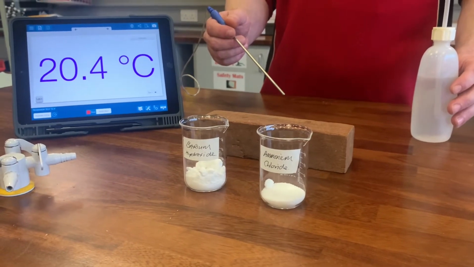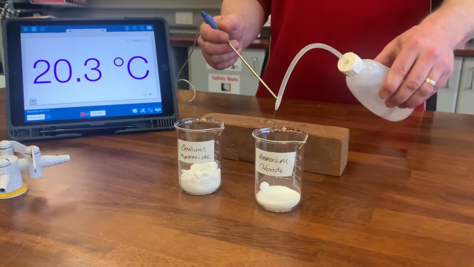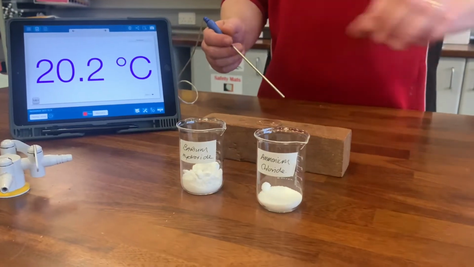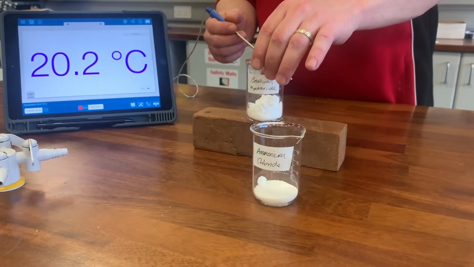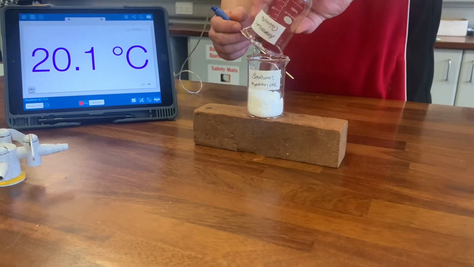We're going to add some water onto the block of wood. This is just to show you the power of this experiment, or how cool this experiment can be. It's a pretty cool demo. Then we're going to put one of the beakers on top, and into it we're going to add the ammonium chloride, mixing it in with the barium hydroxide.